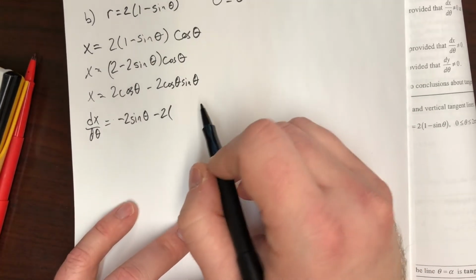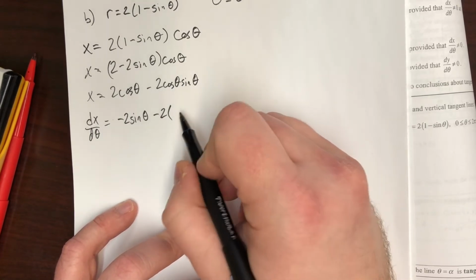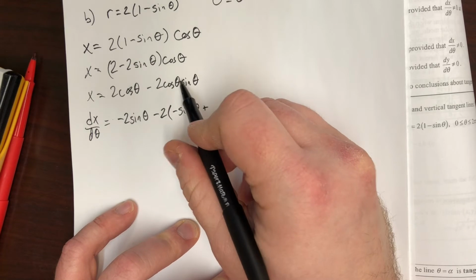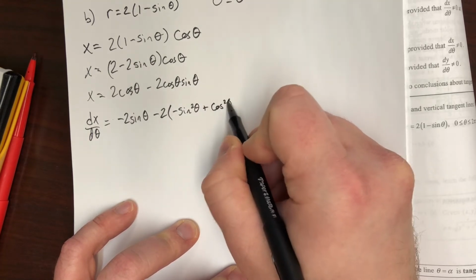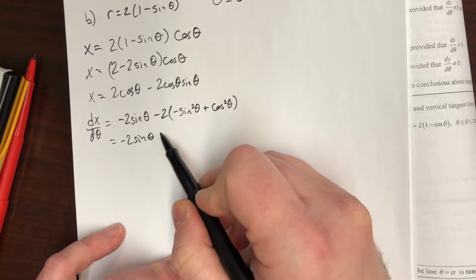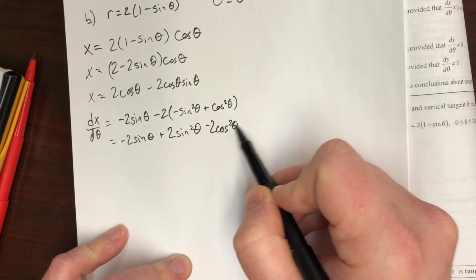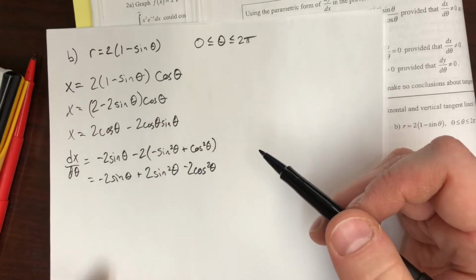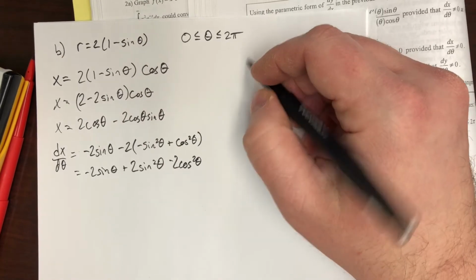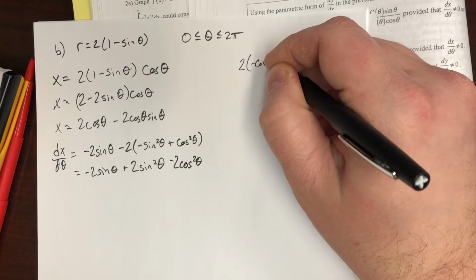And since I've made so many mistakes trying this problem in the past, I'm going to be more careful. So let's see, derivative of cosine is negative sine, so I get negative sine squared, and then I'm going to get plus cosine squared. Okay. And then I'm going to distribute the negative 2 here, and I get negative 2 sine theta plus 2 sine squared theta minus 2 cosine squared theta. Okay? And then if you did it this way, I would get 2 times negative cosine theta.